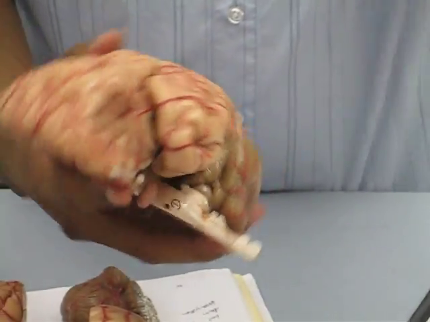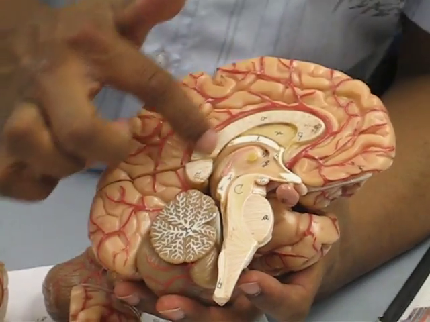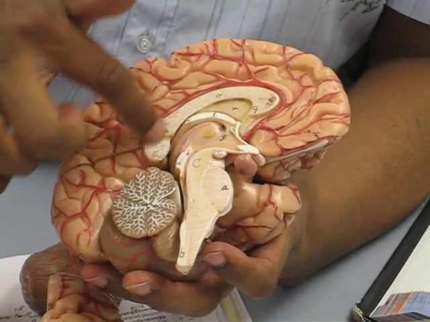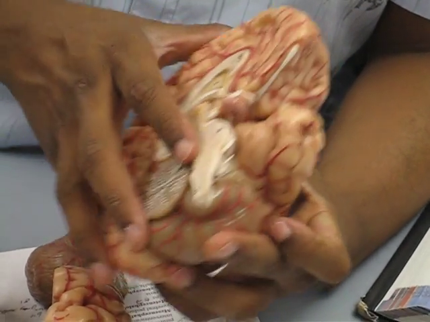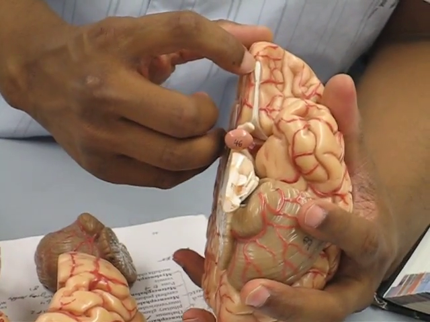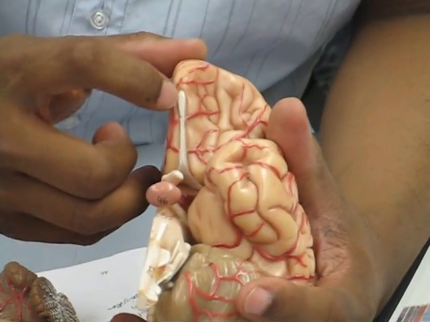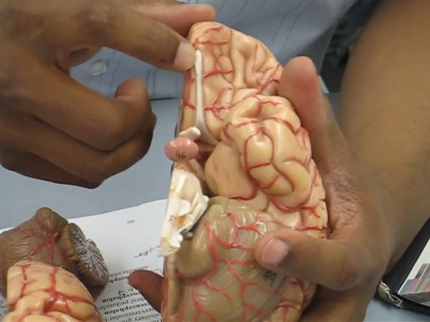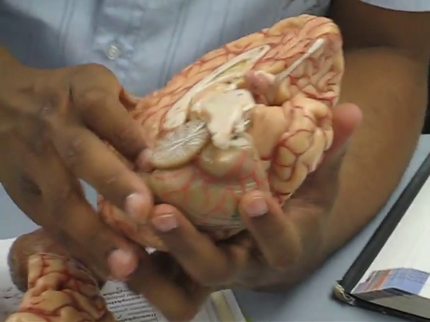We come to the medial side, we have a corpus callosum, still a portion of the telencephalon, as well as the wide end, the olfactory bulb. That'll finish out telencephalon structures.